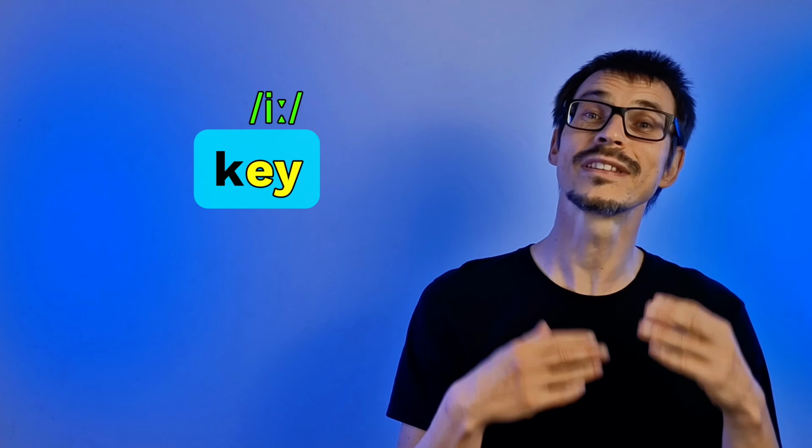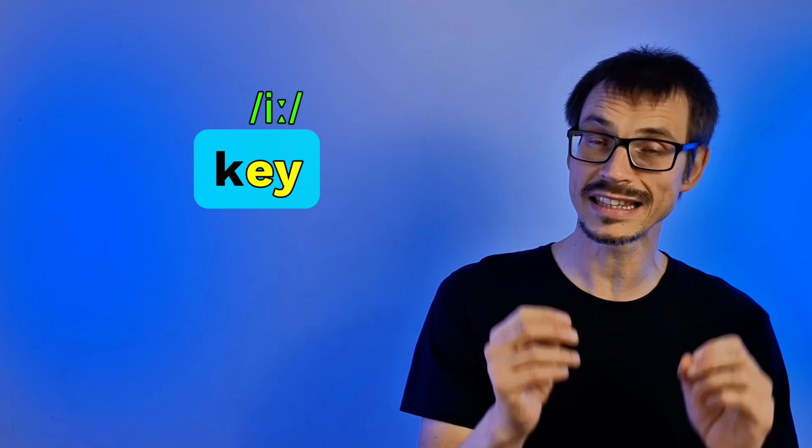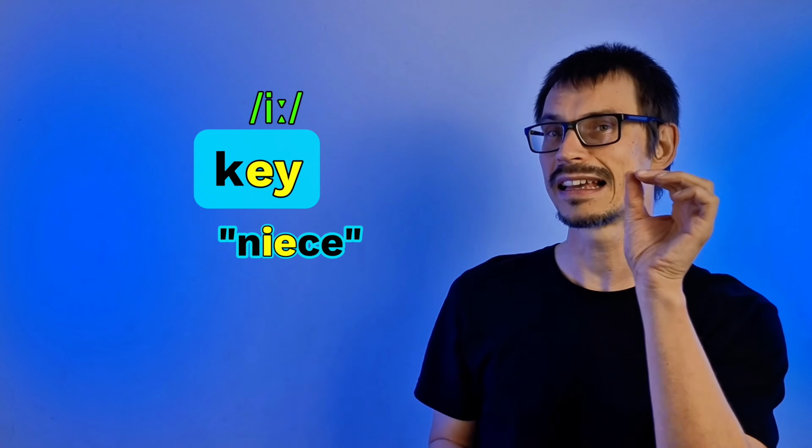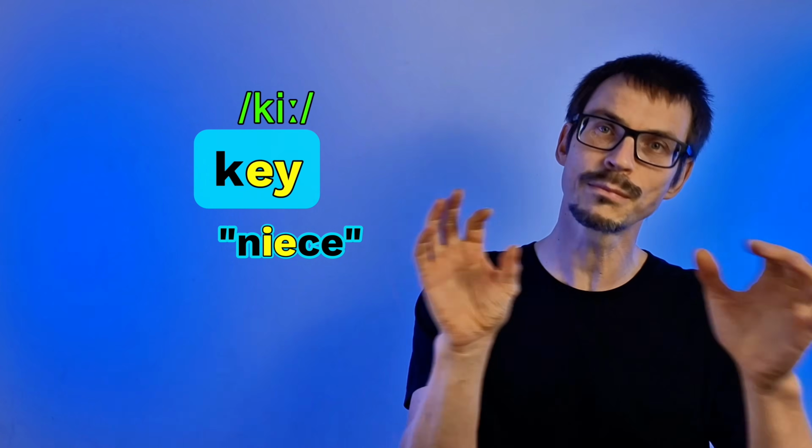Key. Key, with a nice long E. Remember, it's not K like the letter K in the English alphabet. This is key with a nice long E. Do you remember the other word that had a nice long E inside today? Niece. Key, the same long E.